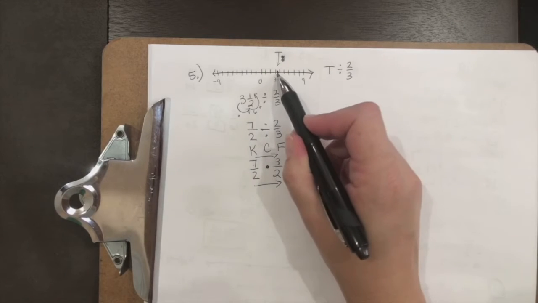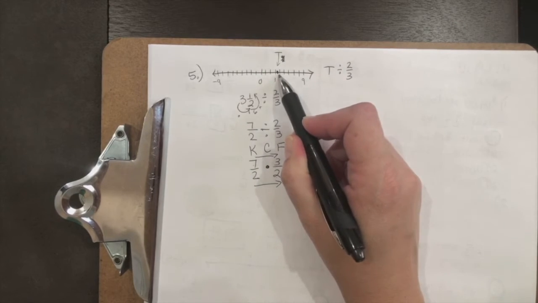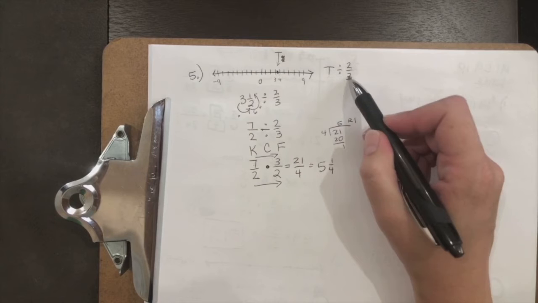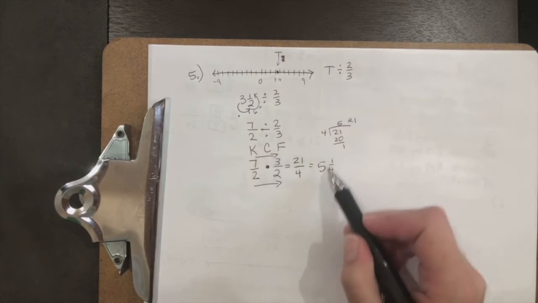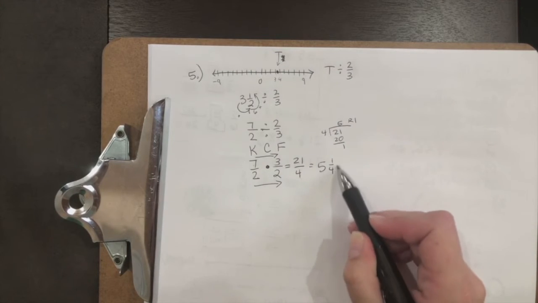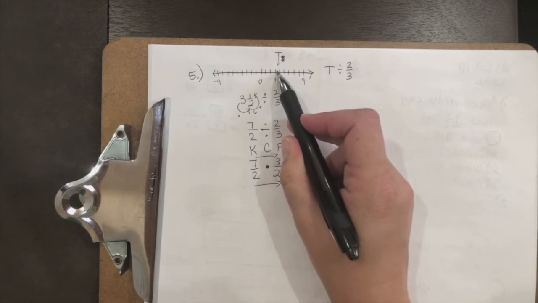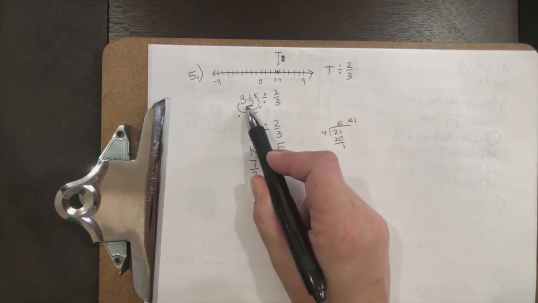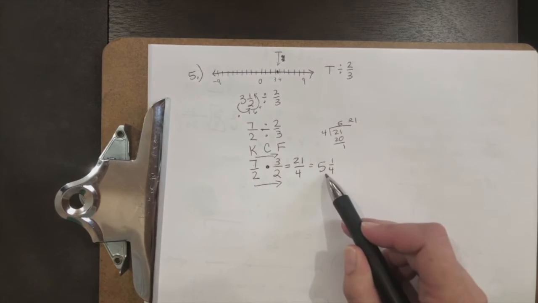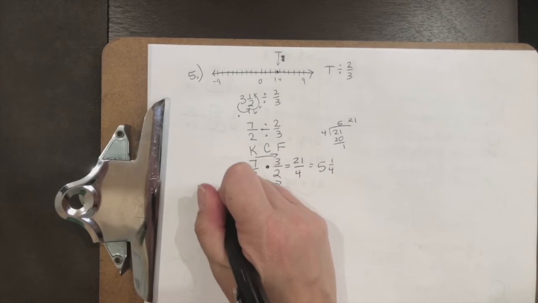So if we have a number between 3 and 4, and we divide it by 2/3, we're going to get a little bit bigger number, something close to 5 1/4. We don't know what T is exactly. It's close to 3.5, so our answer will be close to 5 1/4. So let's see what our possible answers are.